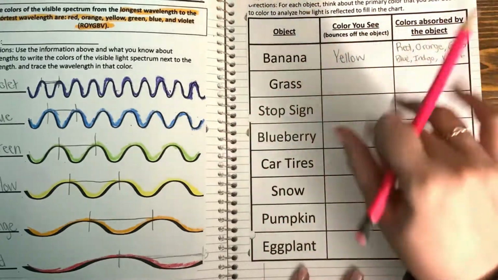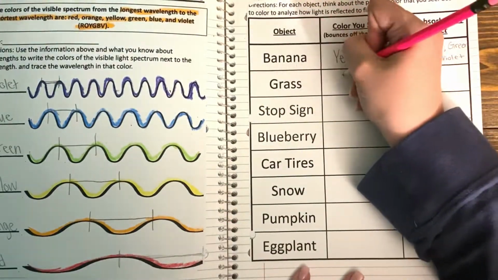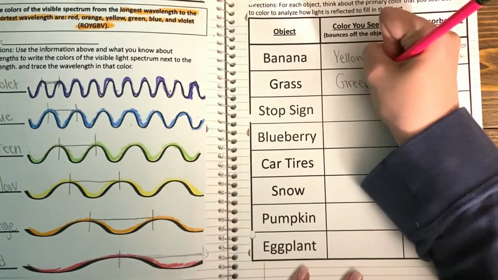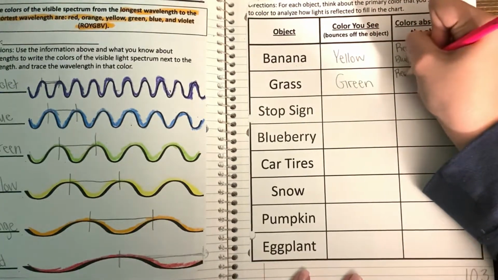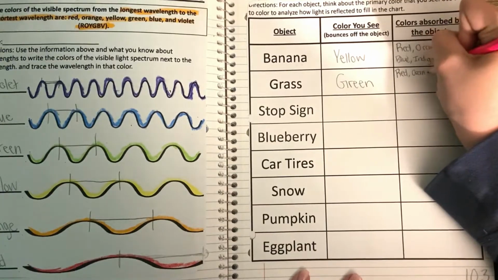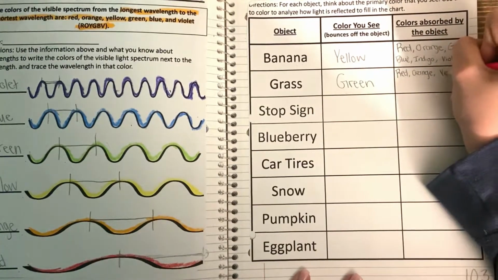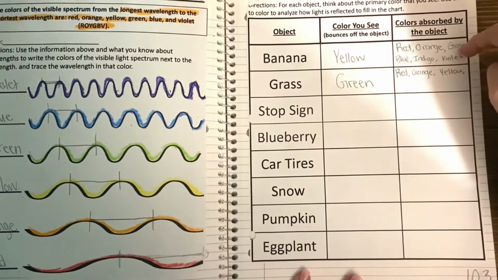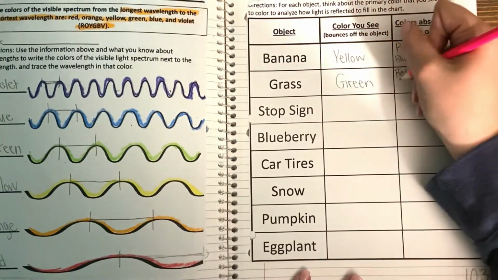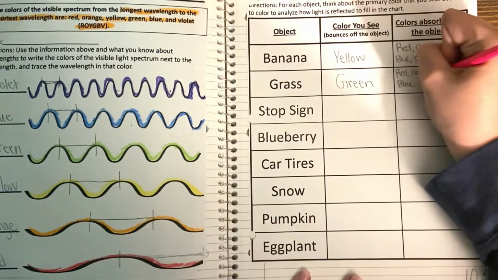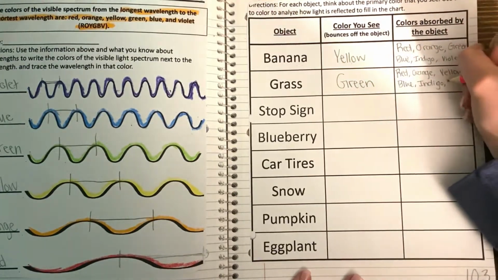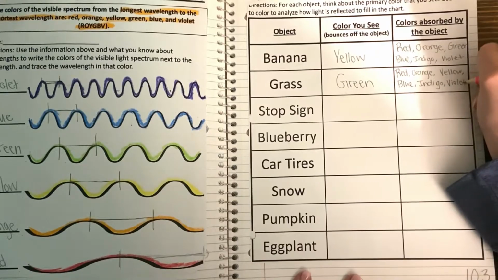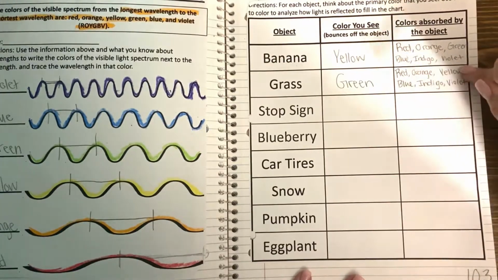So grass. Hopefully we all know grass is green. That means green is coming back into my eye. That means that red, orange, yellow, not green, because green's coming back at me. So blue, indigo, and violet are being absorbed. That way I don't see them.